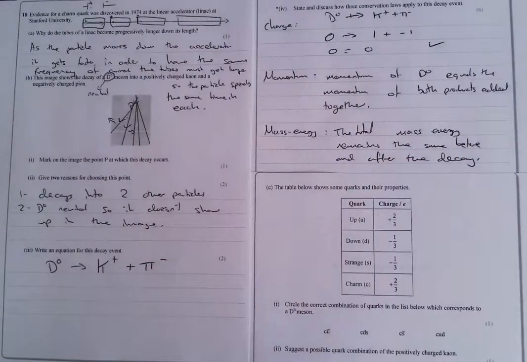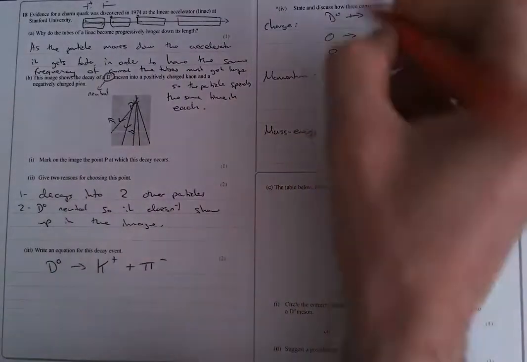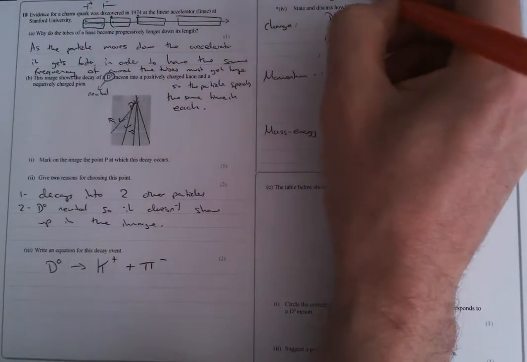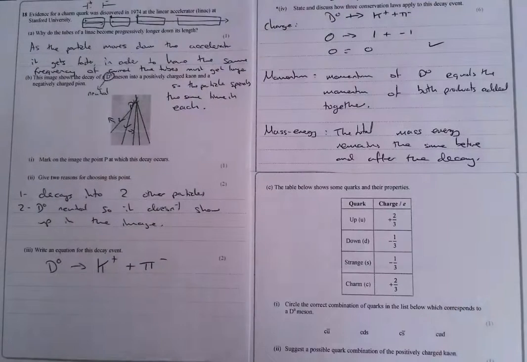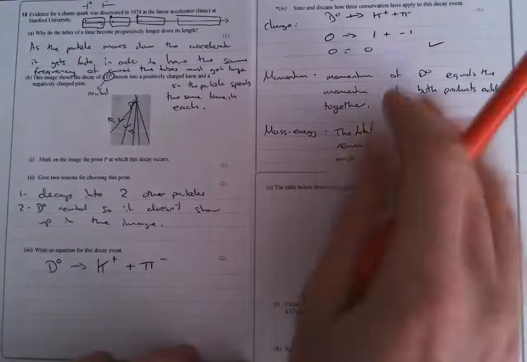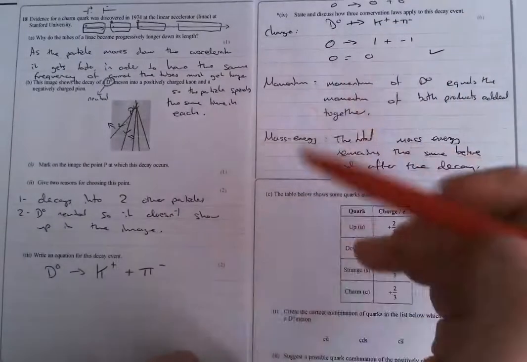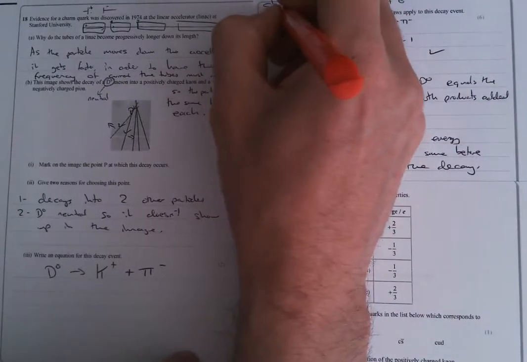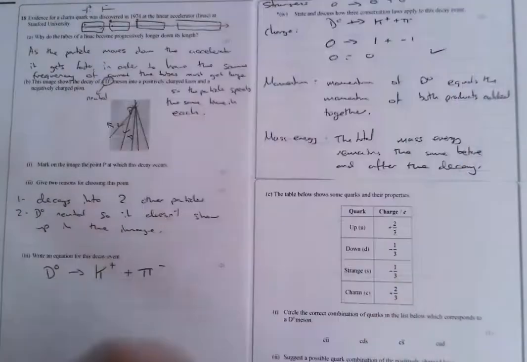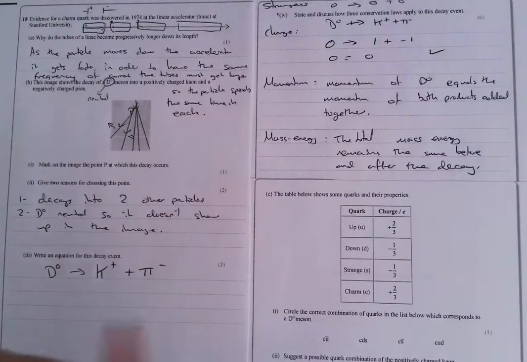Now you could maybe talk about strangeness. You could also maybe say the strangeness of this is 0 and it goes to a strangeness of 0 and 0 as well, and that's probably okay, because that is obviously true. It's a decay, and we know that strangeness should be conserved in decays.